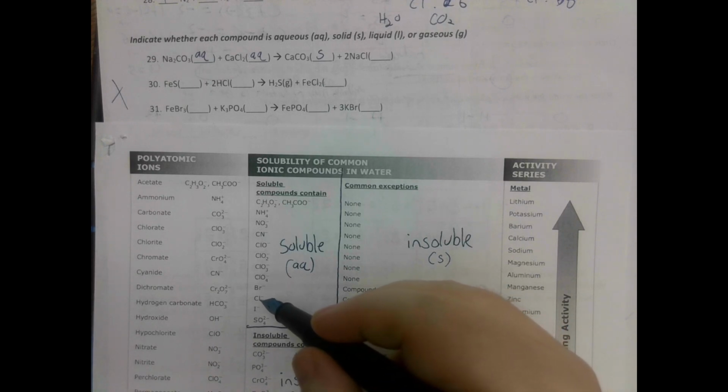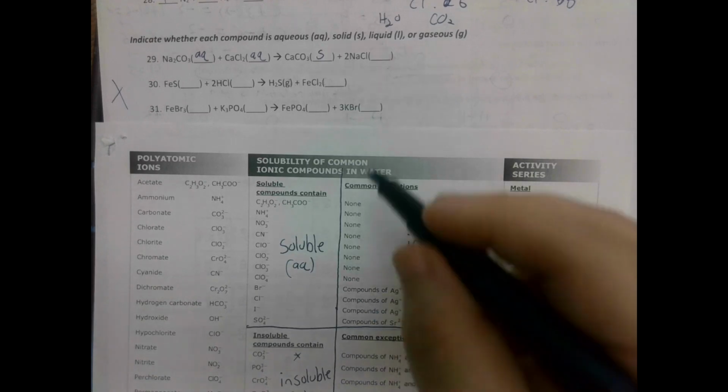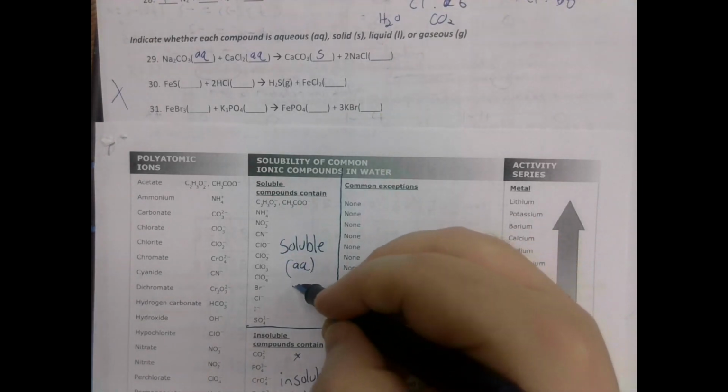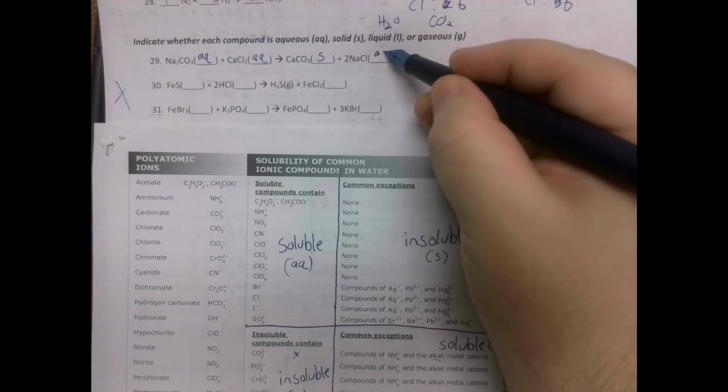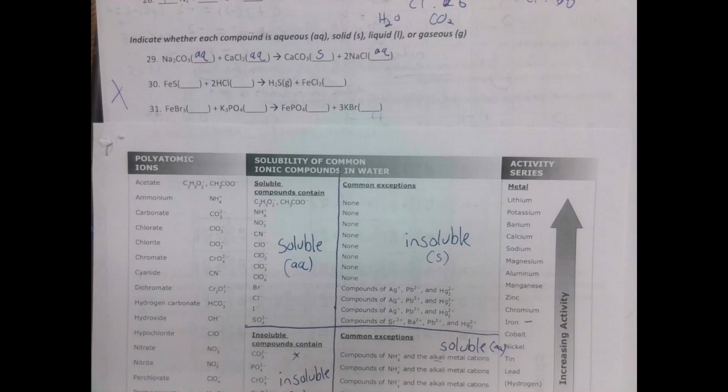You should know that salt is soluble. But looking at these rules, chlorine is soluble unless lead, mercury, or silver. Na is neither of those, so that means it's soluble. Ag. So, in all of these, they're all Ag except for one of them.